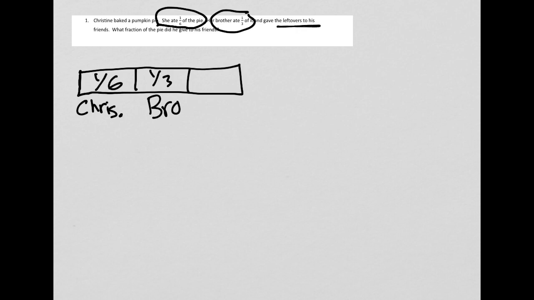And we know that there were some leftovers that went to his friends. So we'll call this the friends. And this was the leftovers. The question they want us to answer is what fraction of the pie did he give to his friends? So they want us to know this question mark here. So we have to think about the fact that this whole thing is the one pie. They didn't give us anything else besides the fact that it was just the one pie.